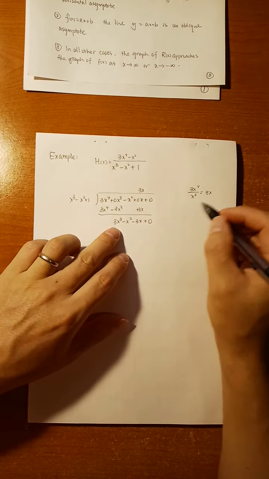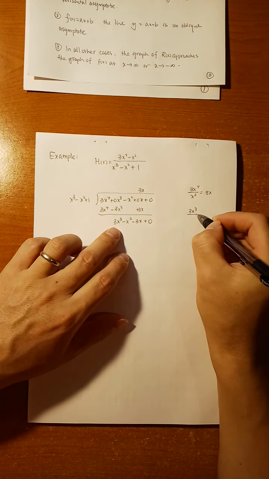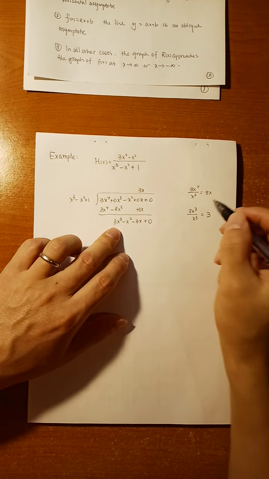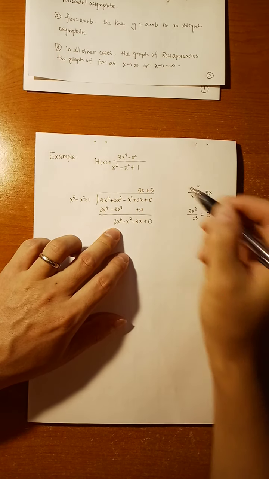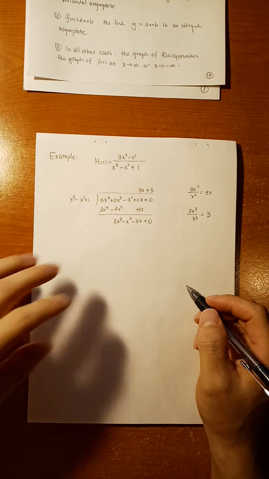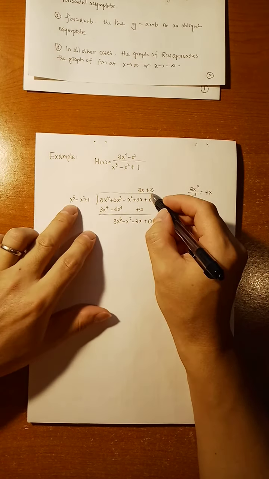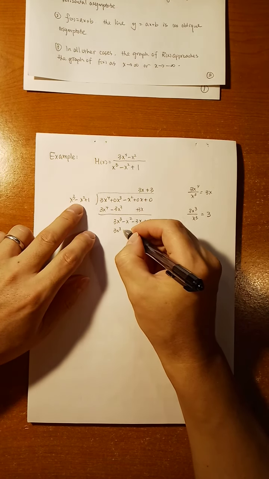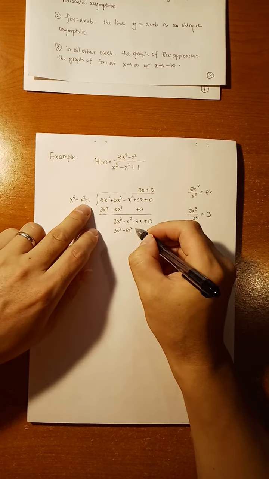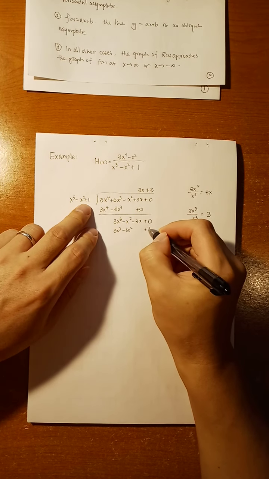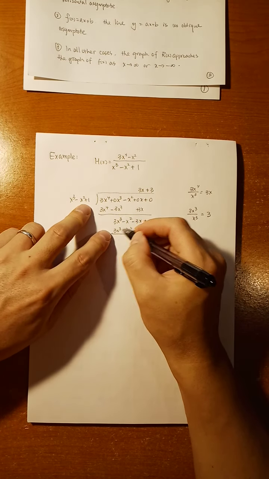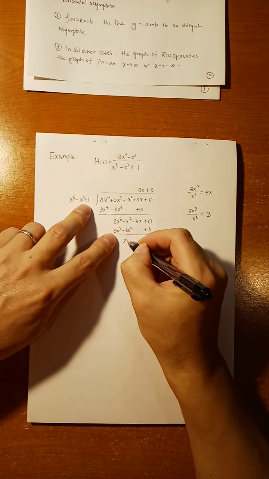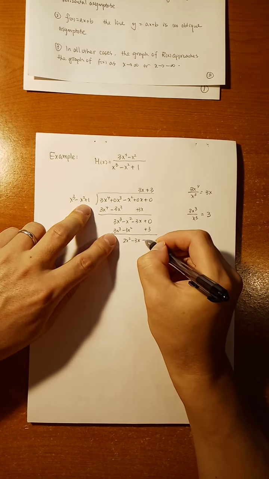And then you divide the leading term by the leading term. 3x cubed over x cubed is equal to 3. So plus 3. Well, let's do the computation: 3 times x cubed, 3 times x squared, 3 times 1. This term is 0, and this term is 2x squared minus 3x minus 3.